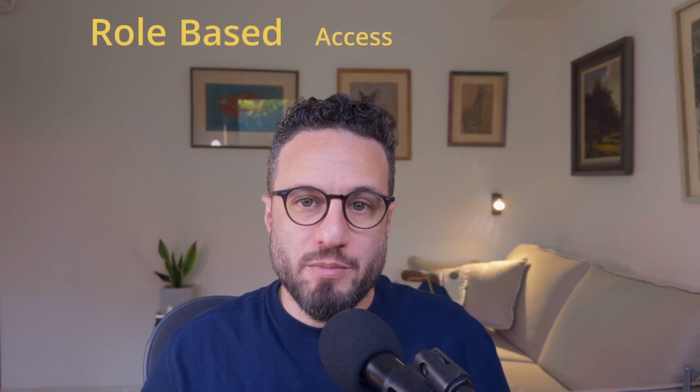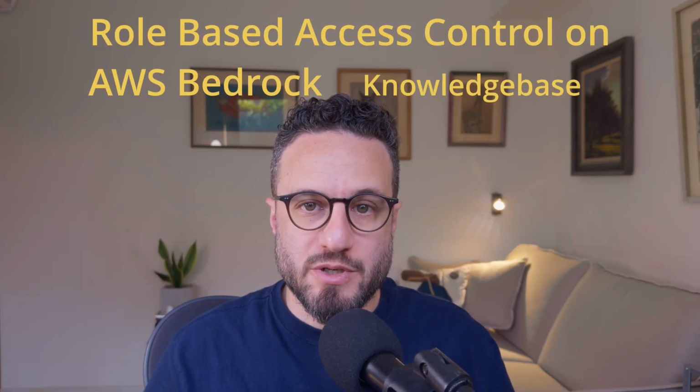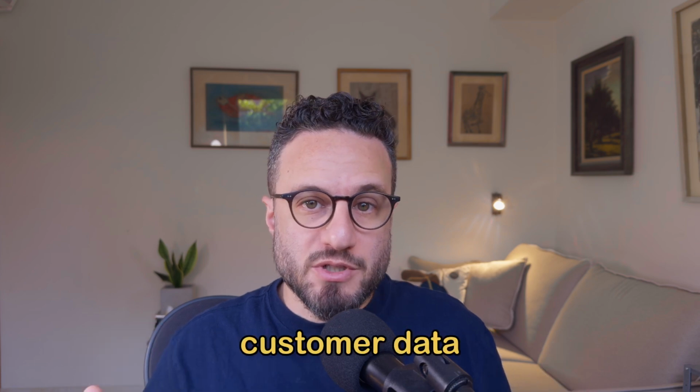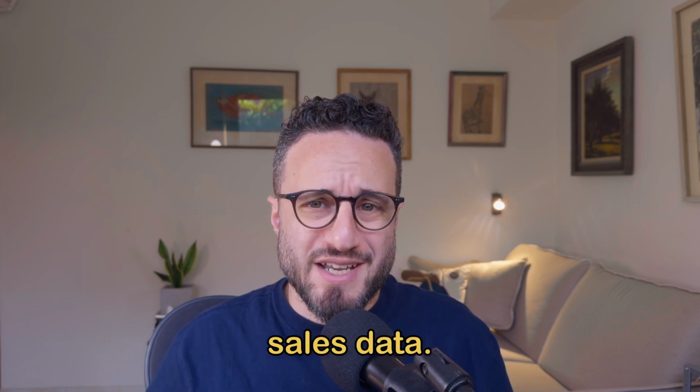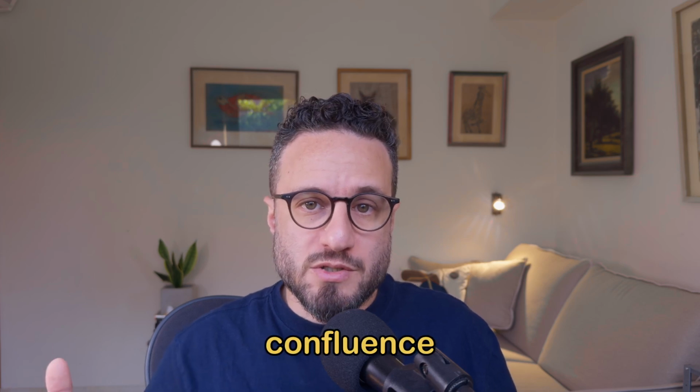How to implement role-based access control on AWS Bedrock Knowledge Bases. Let's explore that. You decided to use AWS Bedrock Knowledge Bases for your RAG application, and maybe it's your customer data there, maybe it's sales data. This could be a connection to Confluence or your company's data, all sorts of things.